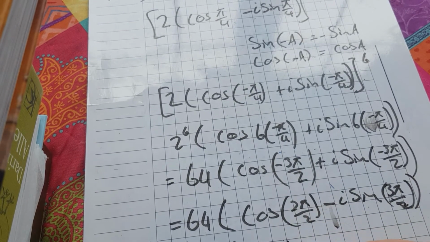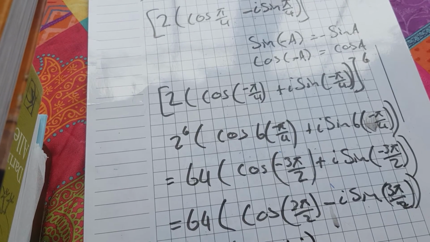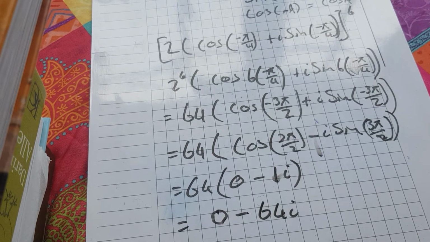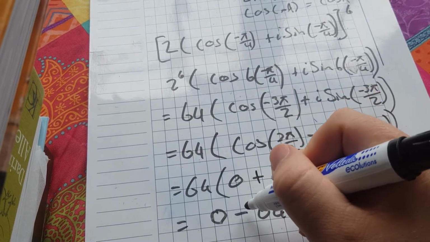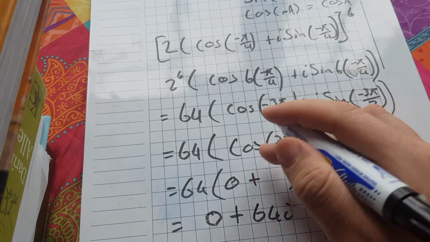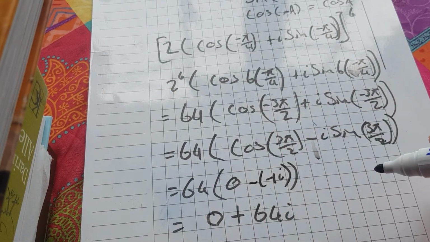So it's minus 1i. So I get 0 minus 64i is the result. Okay. Oh, sorry. That's minus. So it's double negative. Apologies. That makes that plus. Okay, so that's minus 1i. Minus 1i, which becomes plus i.